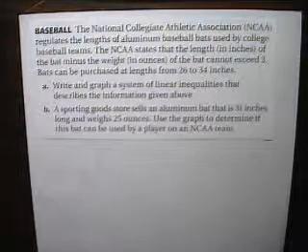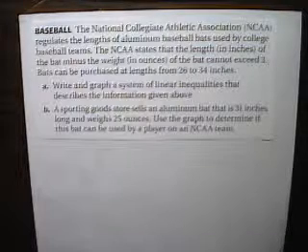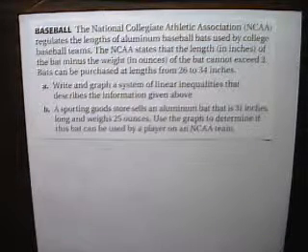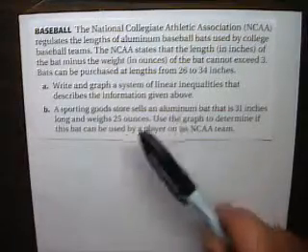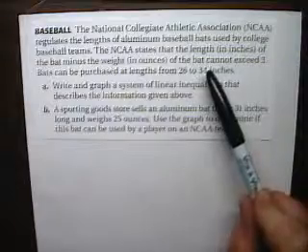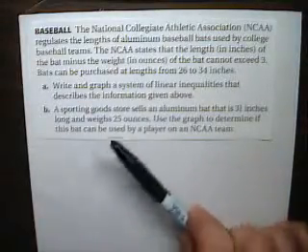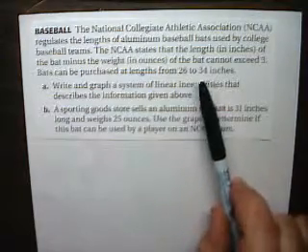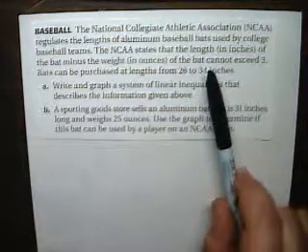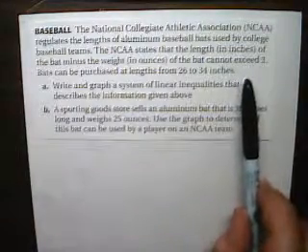Hello, this is Solving Systems of Equations, Systems of Inequalities, Example 5. This example is a story problem, and as far as story problems go, it's not that bad. It talks about the length of baseball bats and the weight of them, and a rule that says that the length minus the weight cannot exceed 3.